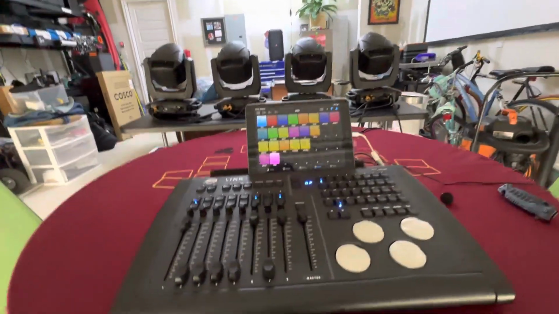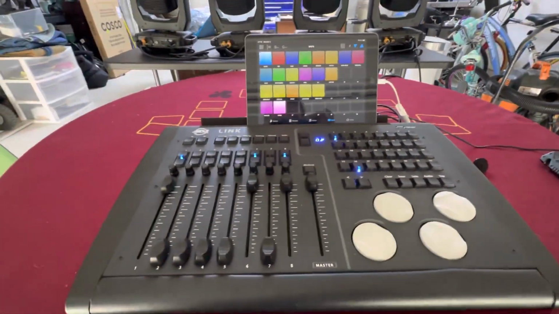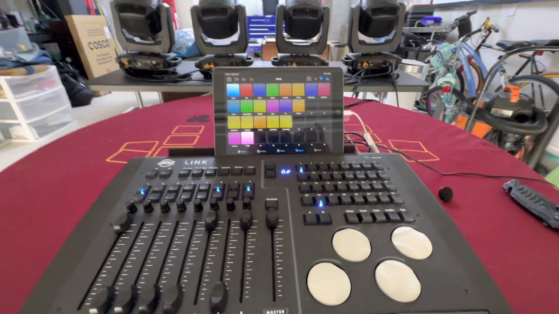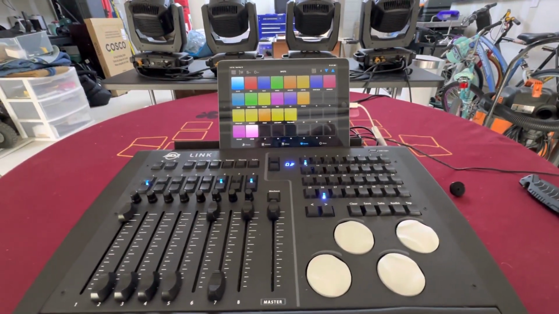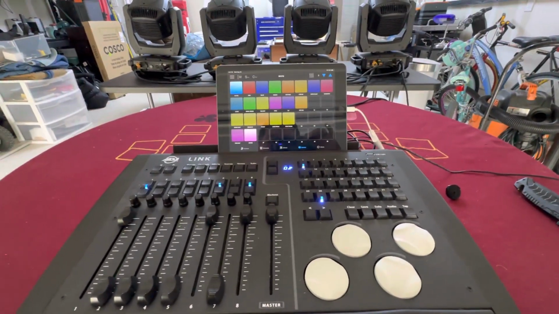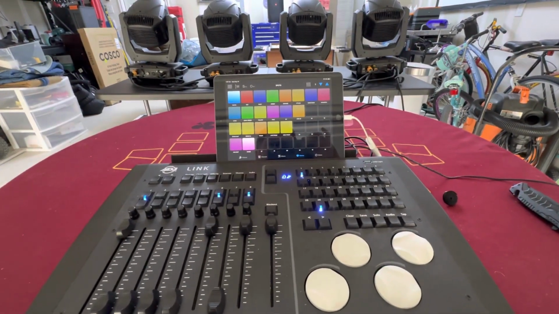So that is how the scenes and fader buttons can be delinked now in the latest version on the ADJ Link controller. I'm sure you're going to have tons of questions. Feel free to ask in the comments.